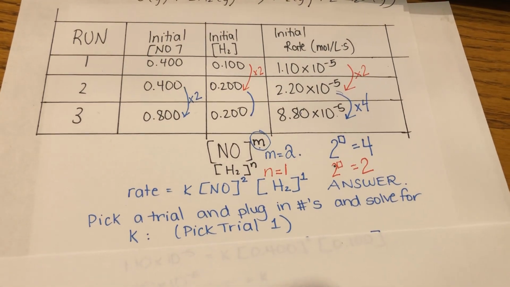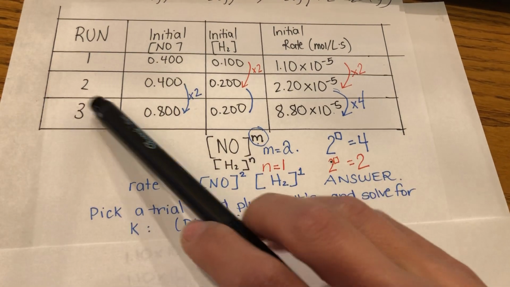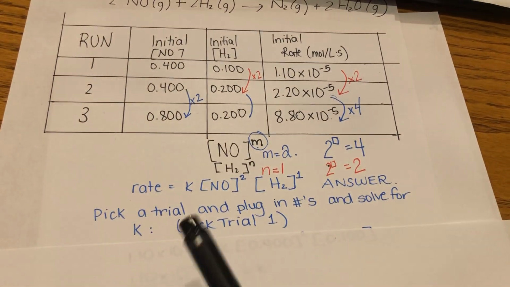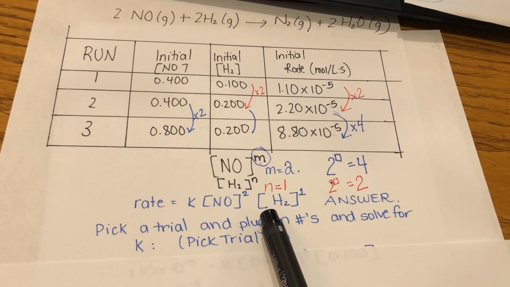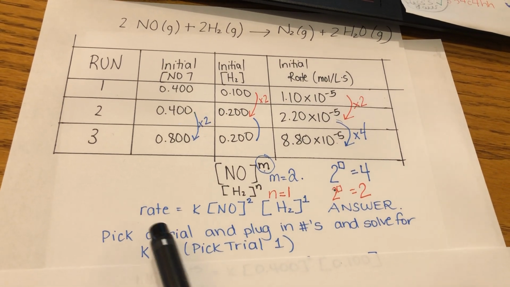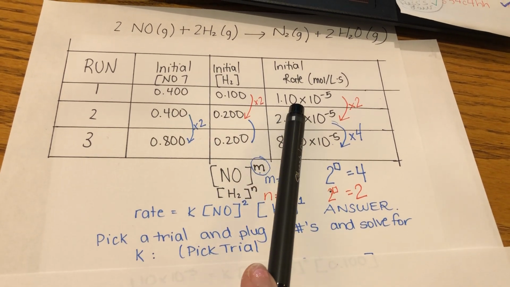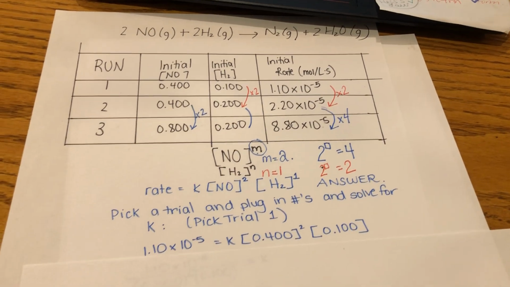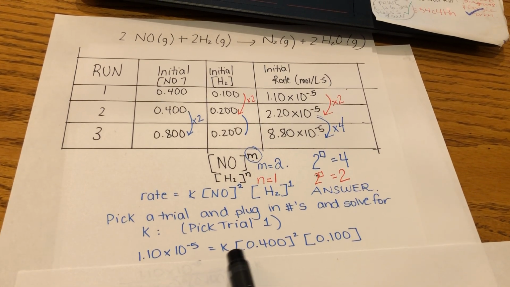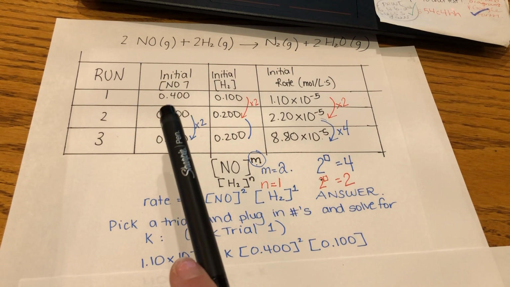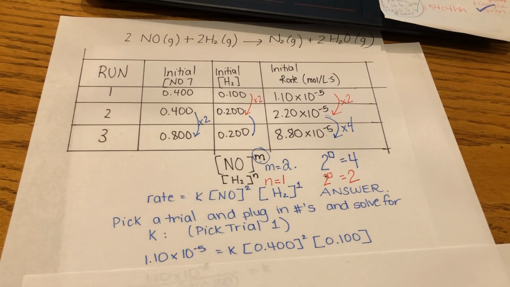So we are going to pick trial 1. So trial 1 is right here. And we're going to write out the rate law. So rate equals K times NO2 to the exponent 2 times H2 to the exponent 1. And then we're going to plug in all the numbers from that trial. Okay, so the rate is right here. 1.1 times 10 to the negative 5 equals K times 0.4 squared times 0.1.